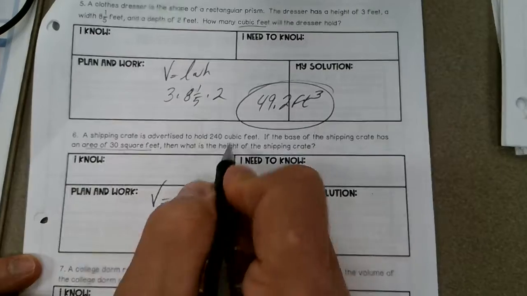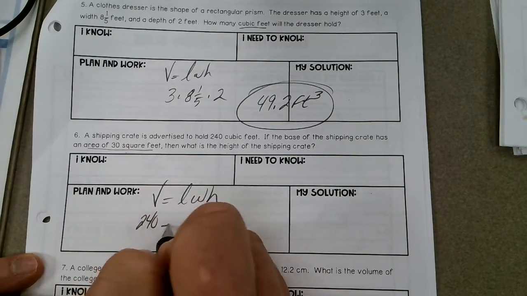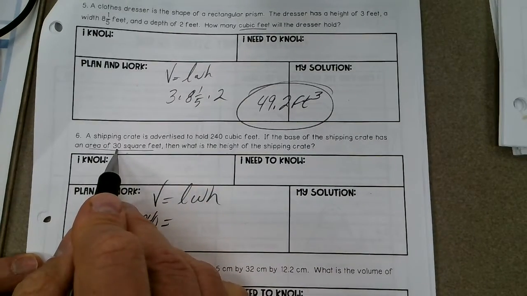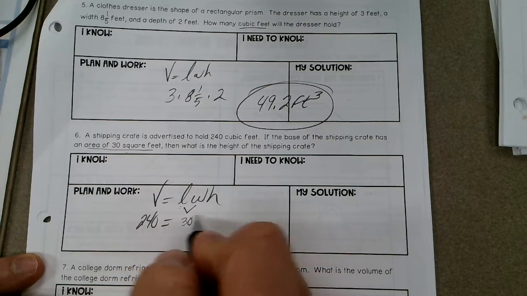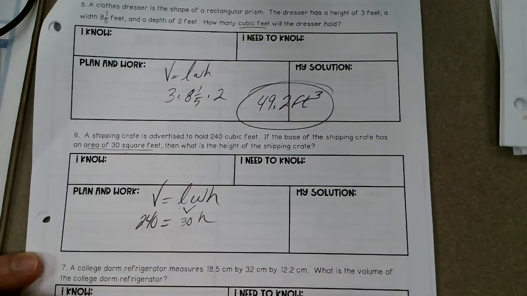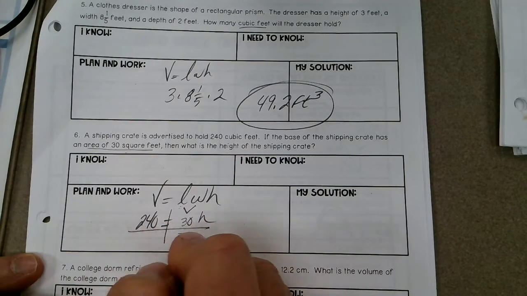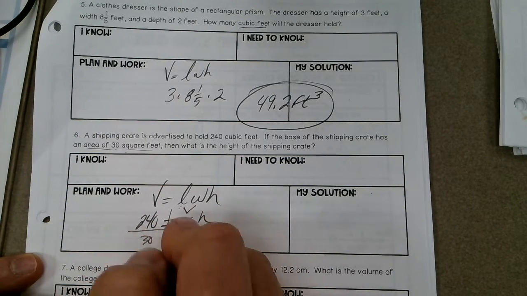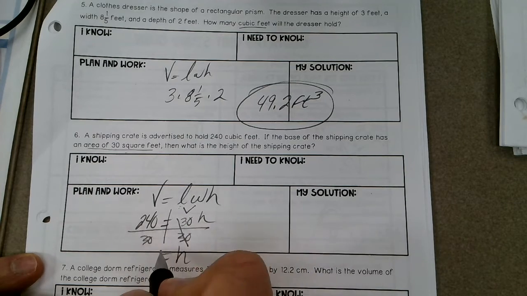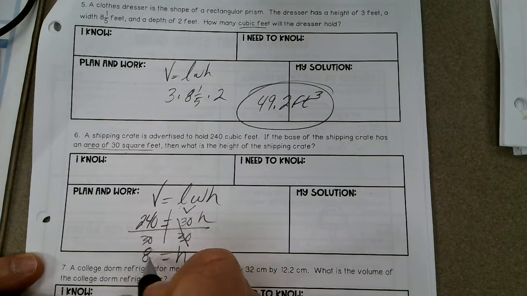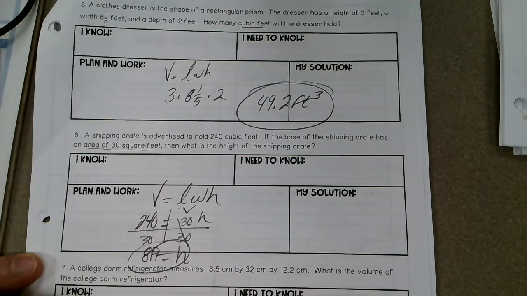Now, volume is 240 equals, to get this 30, they've already multiplied these two together, so 30H. Now we simply tee it up and divide both sides by 30, and H is going to come down, and we're going to end up with 8 feet, right?